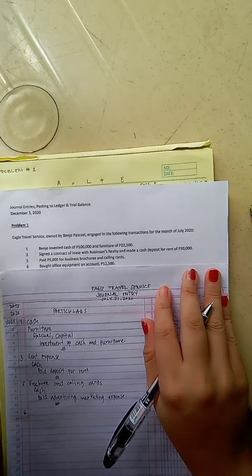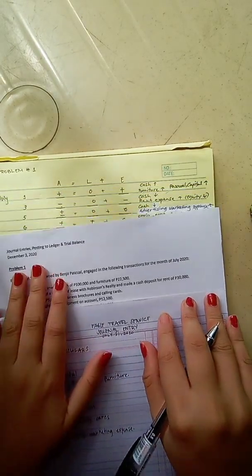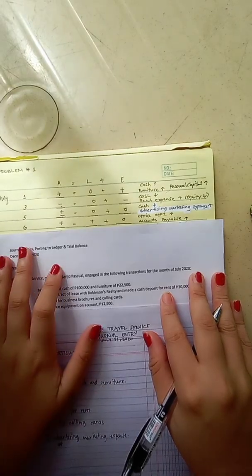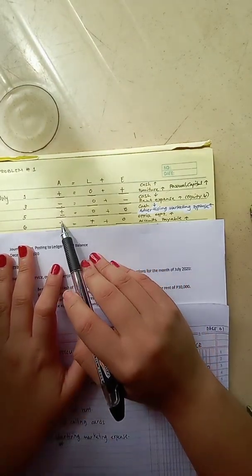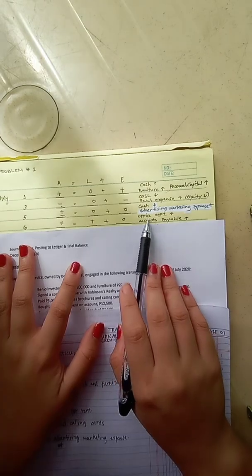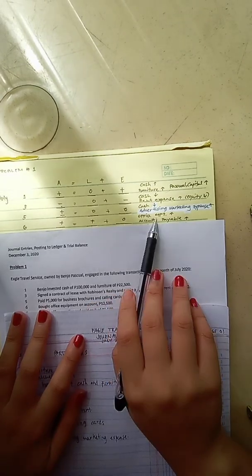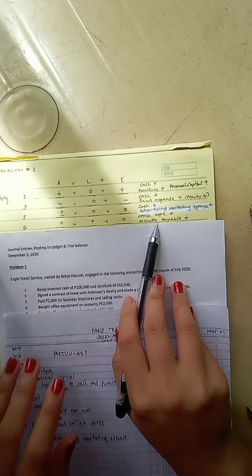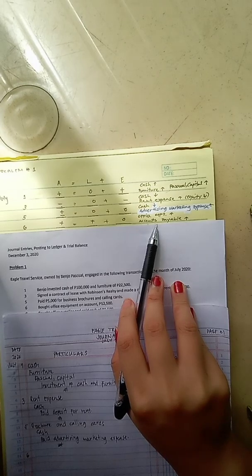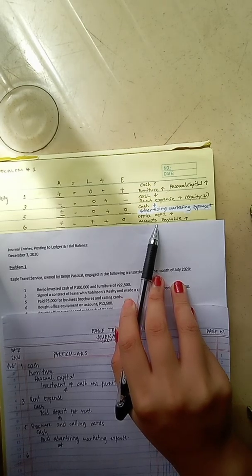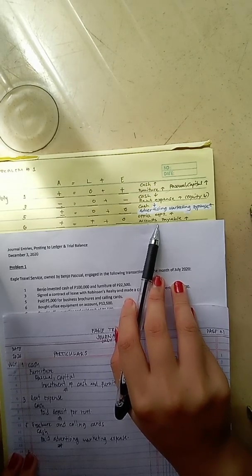Bought office equipment on account. So, ang magiging effect nun, there will be an increase sa asset, particularly sa equipment. Tapos, magi-increase din sa liability, particularly in accounts payable. Kasi nga, pag sinabing on account, hindi mo pa binayaran yung office equipment. Tapos, no effect in equity.